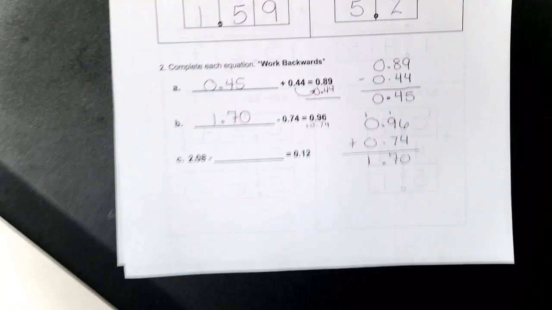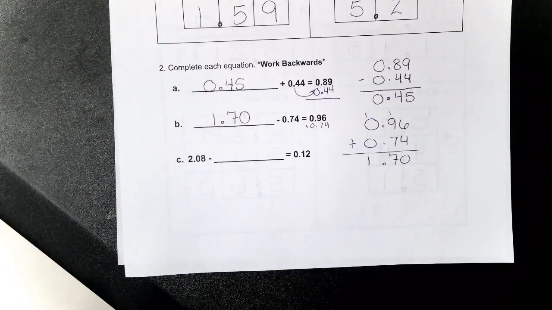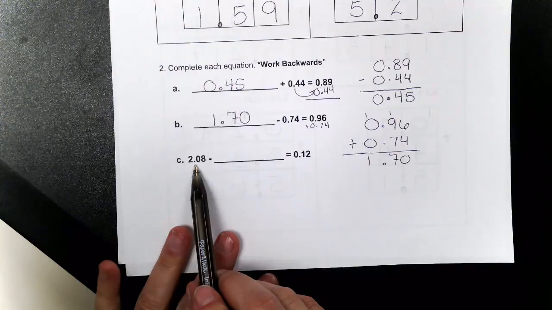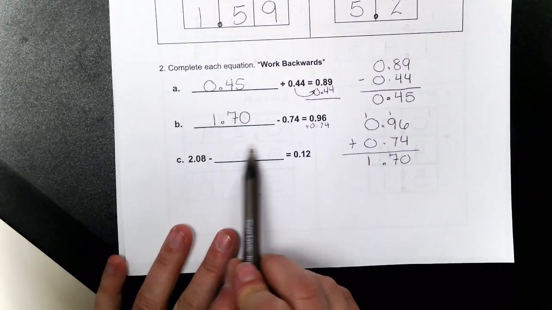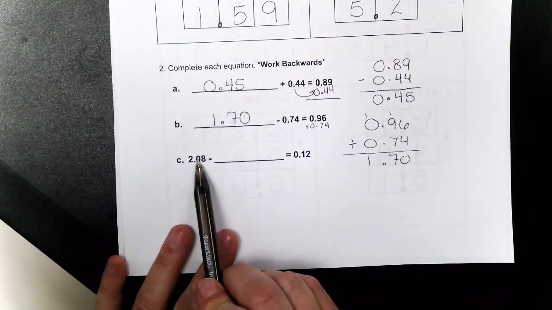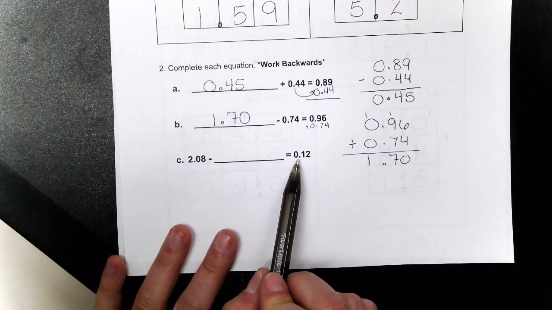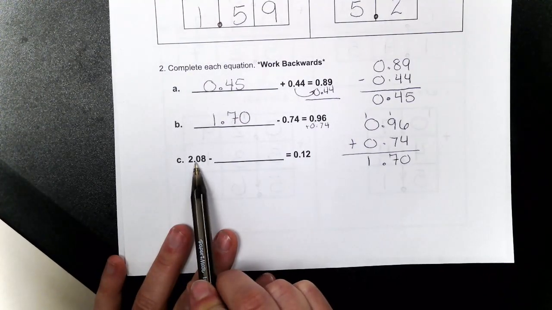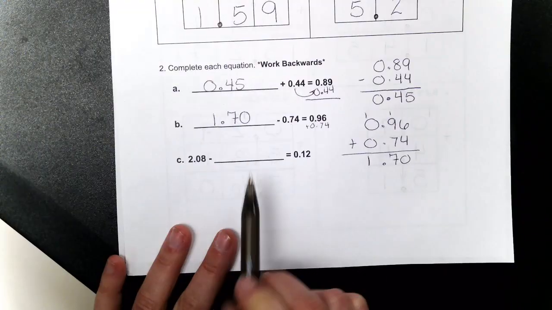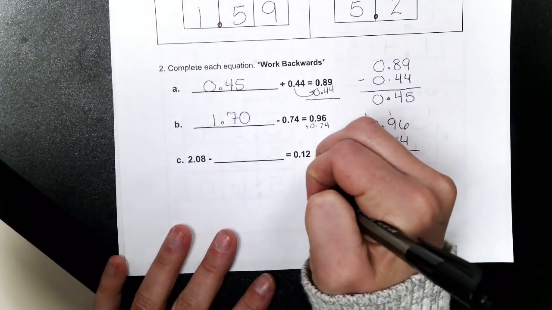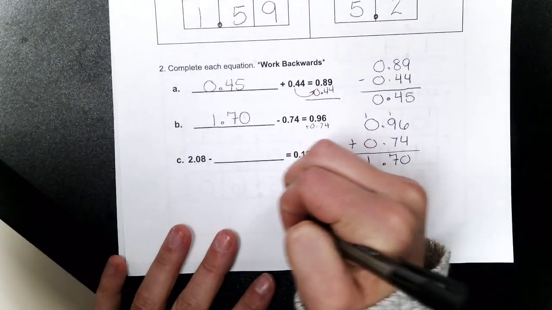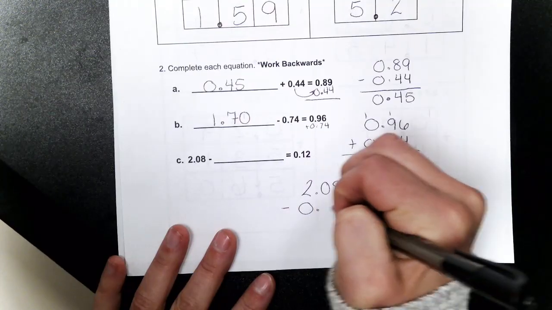Now this last one's a little interesting here. What we are going to do in order to figure out what did we have to subtract from this larger number in order to get here is I actually have to subtract 0.12 from this in order to get this answer. So I'm going to take 2.08 minus 0.12.